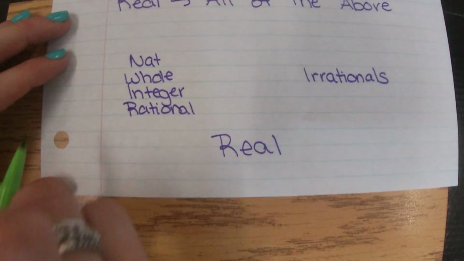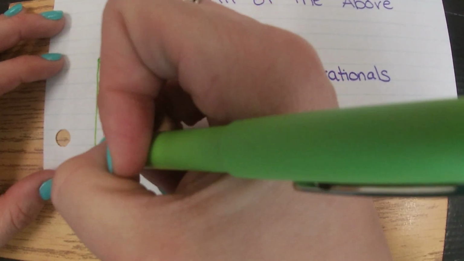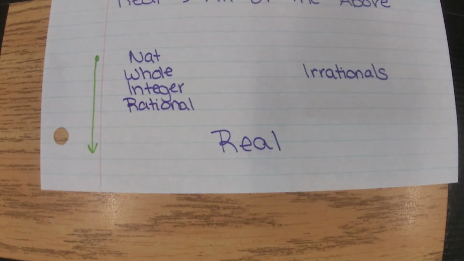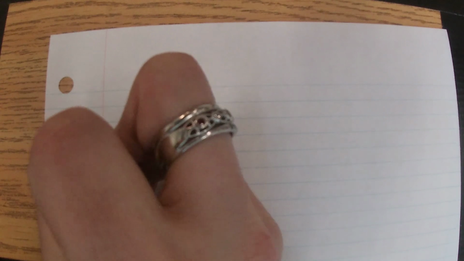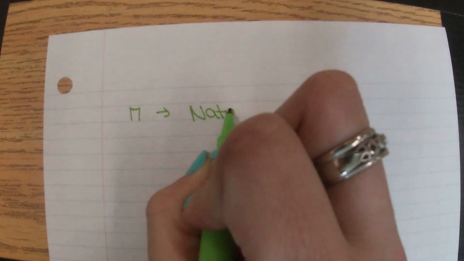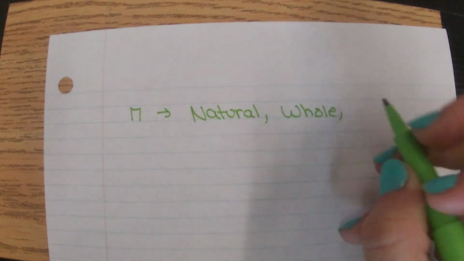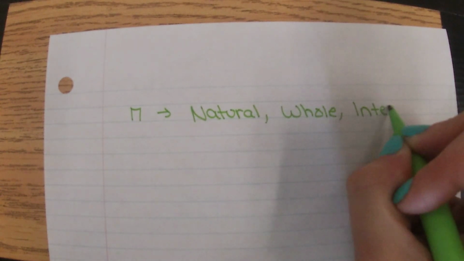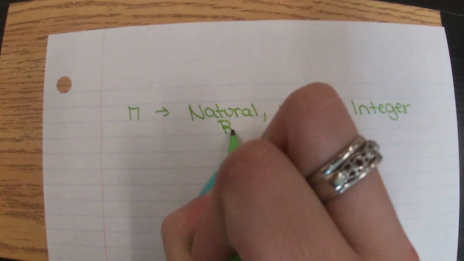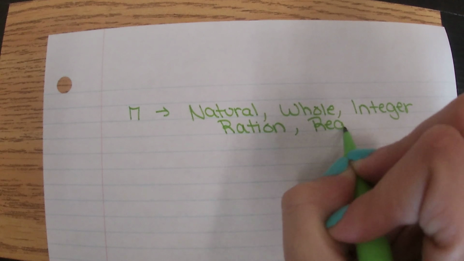Okay, so once we find where it starts, we then know it's going to incorporate everything underneath it. Okay, so that tells us that 17 is a natural number, a whole number, an integer, a rational, and a real number.